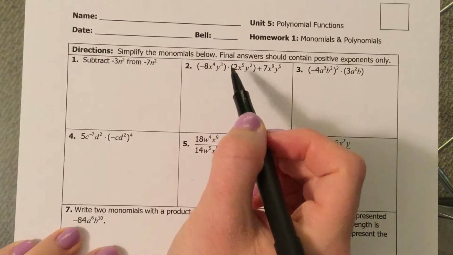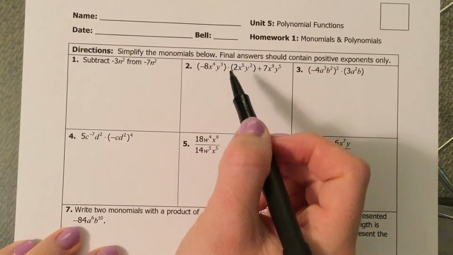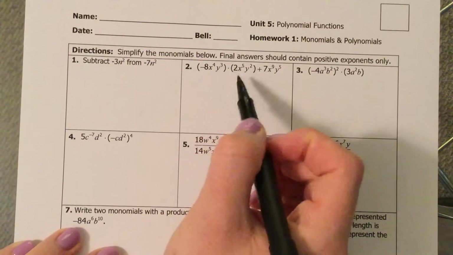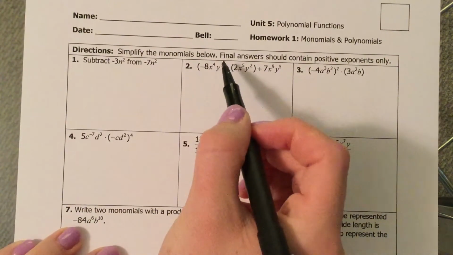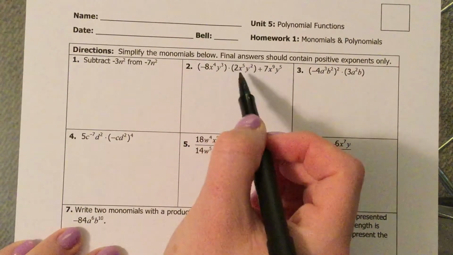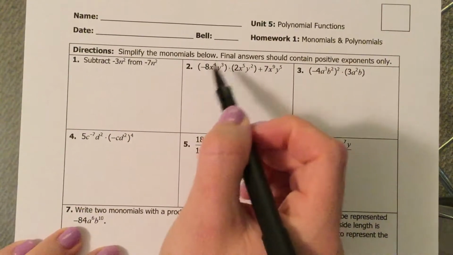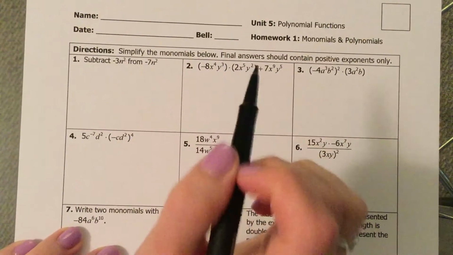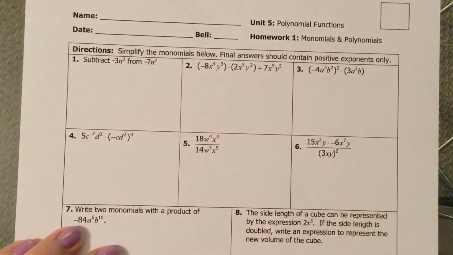So it's not really like a foiling situation. It's basically like the commutative property where you reorder what you're multiplying these things in. So you're multiplying all three of these terms by all three of these terms, but you regroup them so that you multiply the constants together, the x's together, the y's together. So don't think of it like foiling because it's not really the same thing.